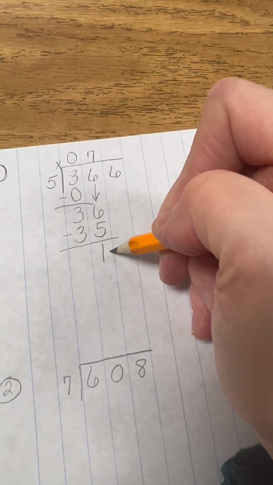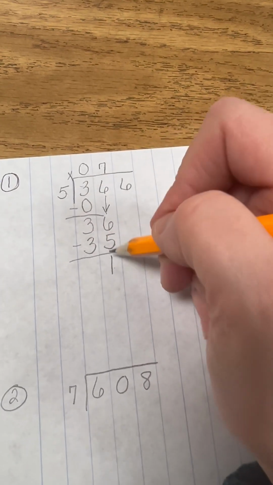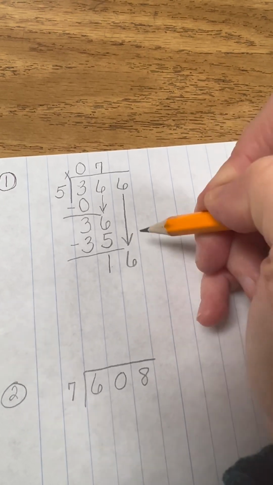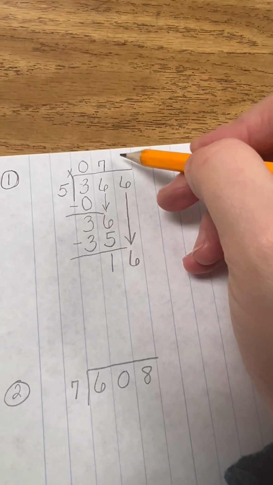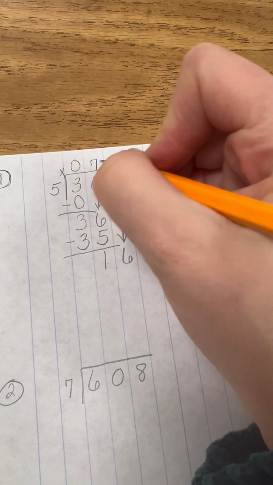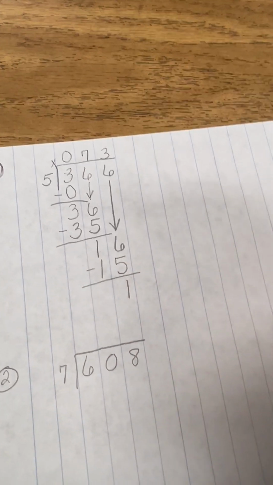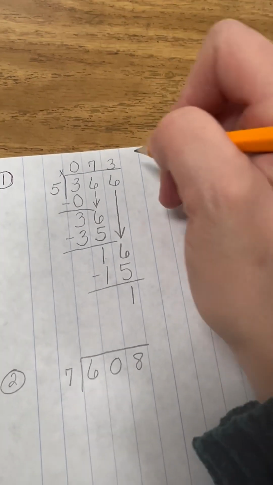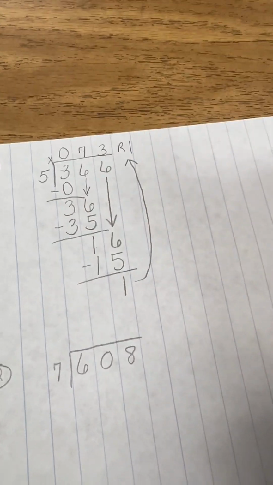Now, after we've subtracted, we're going to make sure again that this number is smaller than our divisor here. So now I can go ahead and bring down my next digit, which is 6. I'm ignoring all the rest of these digits up top. What number times 5 is close to 16 without going over? Well, I know that 3 times 5 is 15. So we're going to subtract and get a 1. Now that there are no more numbers to bring down, I'm going to bring this up to make it my remainder.